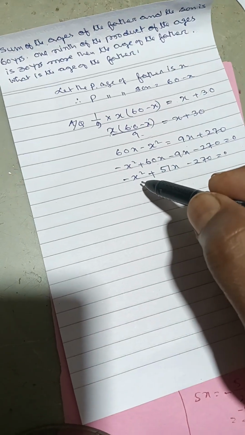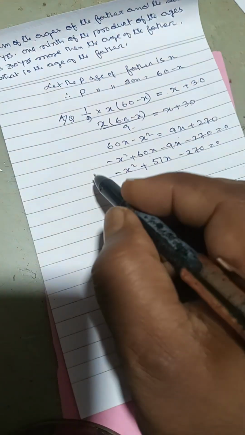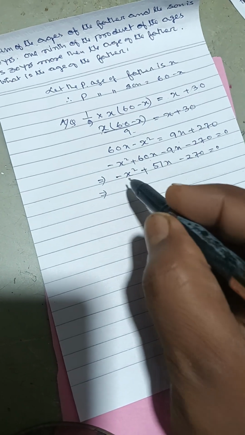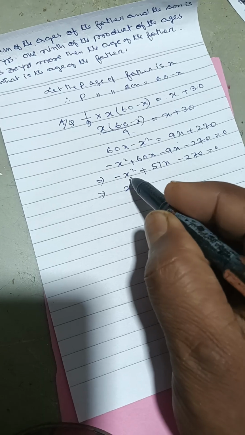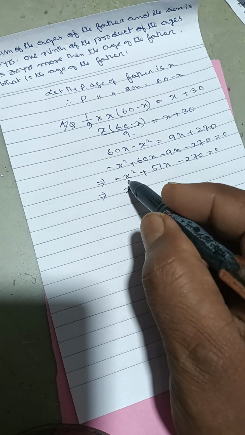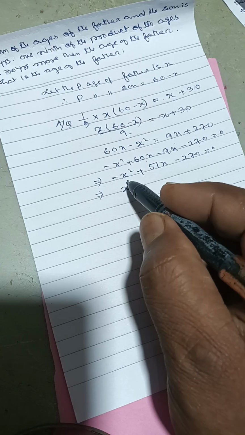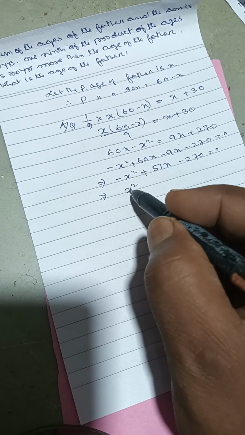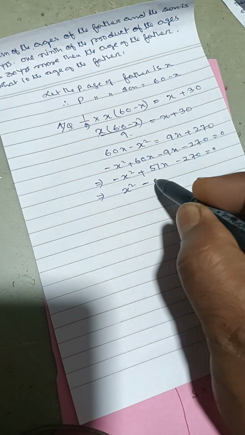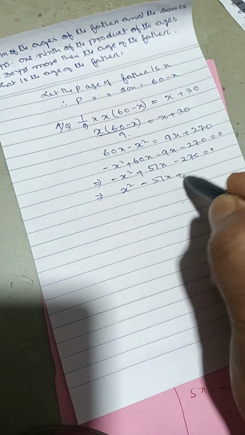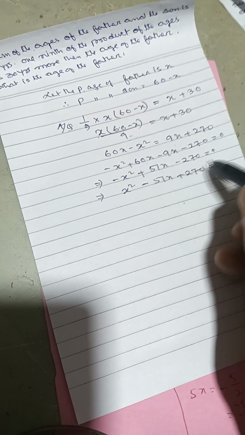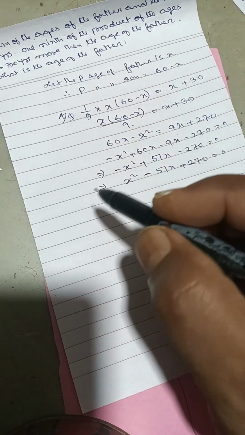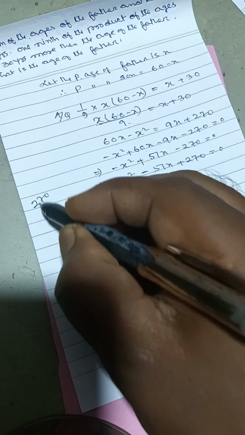Before a new sum, if a minus sign is there, it becomes critical for us, so we have to remove this minus sign. It can be done by dividing by minus 1 or multiplying by minus 1. If I divide this by minus 1, you see minus minus cancel, x square is left, and it will be minus 51x. That is, the sign will be changed. Every number's sign will be changed. So this becomes 270.